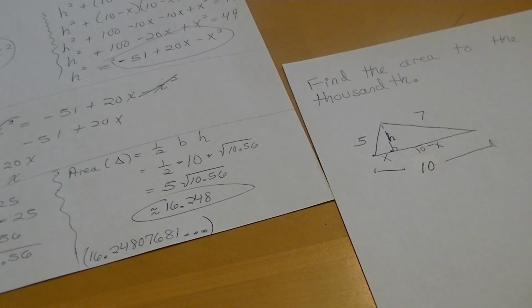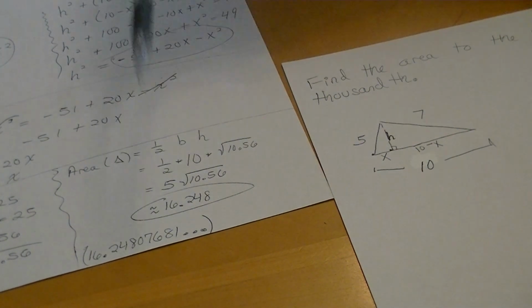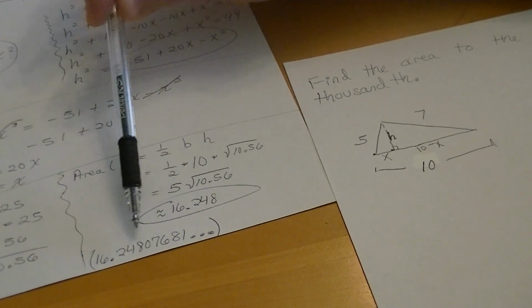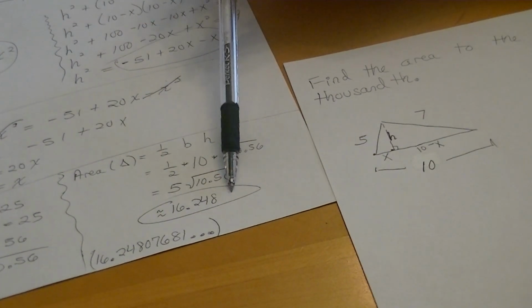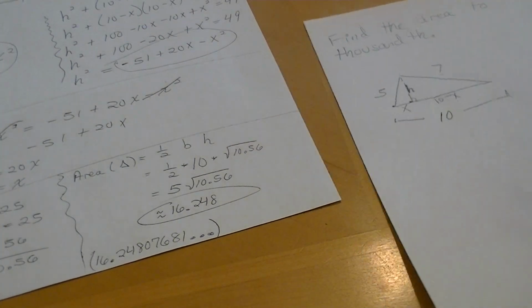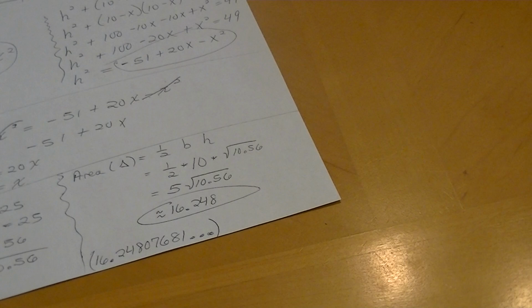So it turns out it was possible to do, even though we didn't know the height. I wrote down some more digits here I want to refer back to later that my calculator was showing, but this is the answer to the nearest thousandth. Wouldn't it be nice if there was a formula that lets you find the area of a triangle when you only know the side lengths and you don't know the height. Here is a formula, not in your book.